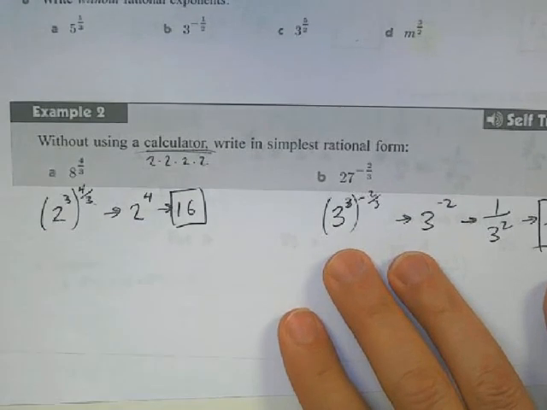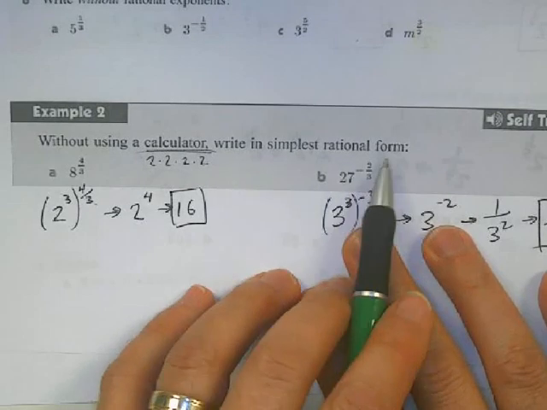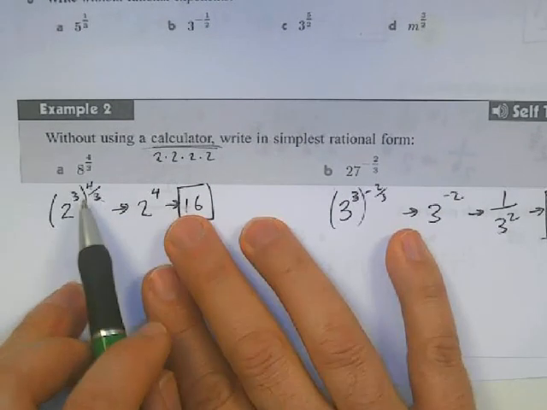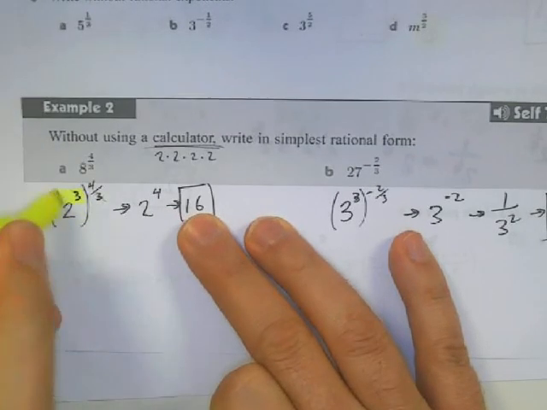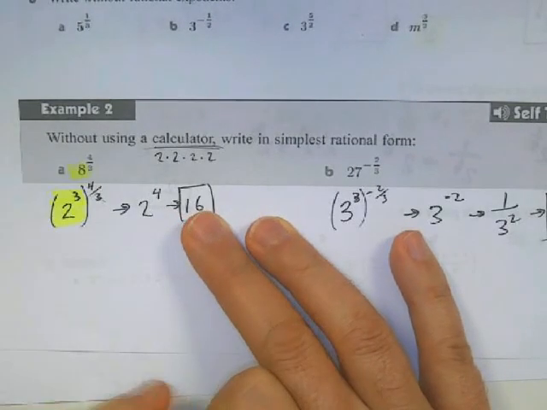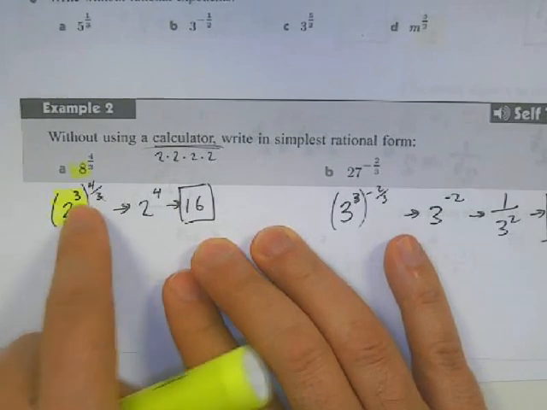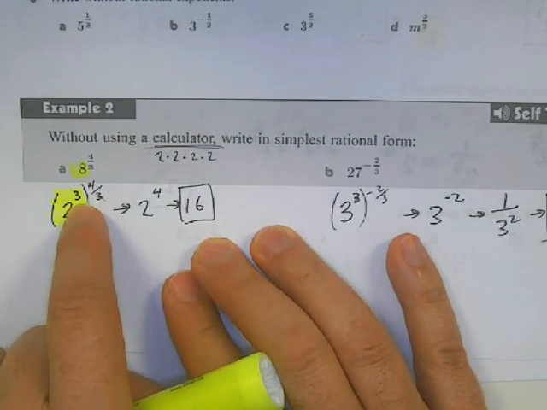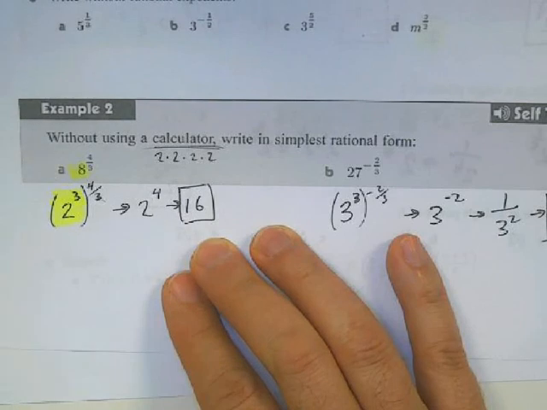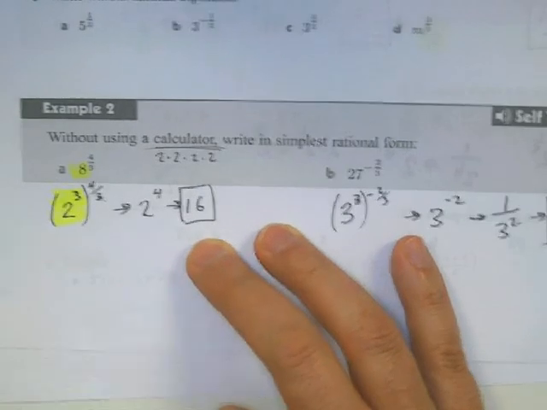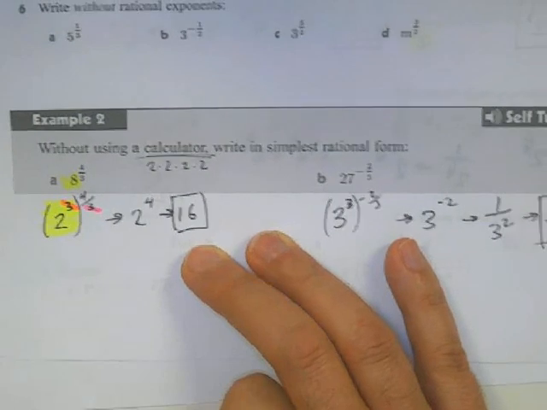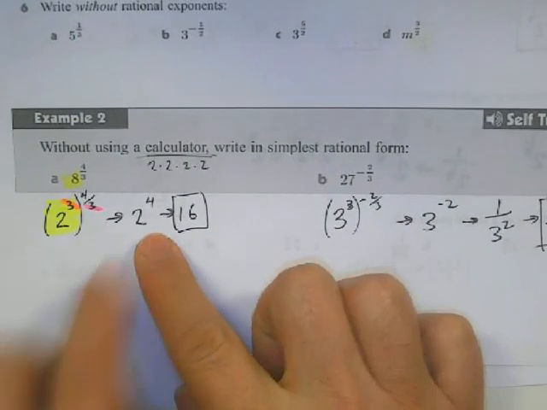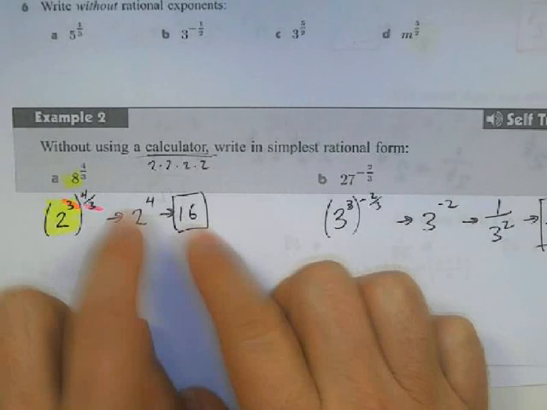Okay, without using a calculator, write in simplest form. The very first thing I do is, we know that 8 is 2 cubed. If I have a power to a power, we can multiply those values. So 3 times 4/3, that 3 in the numerator is going to cancel out, and I'm simply left with 2 to the 4th power, which is 16.